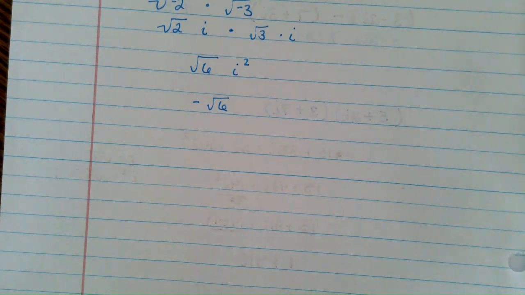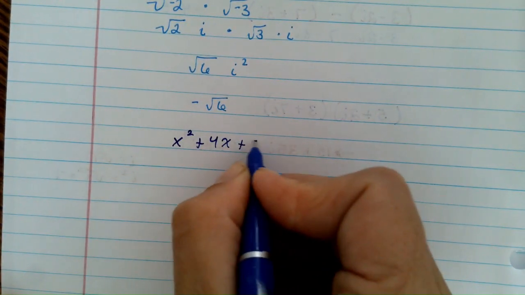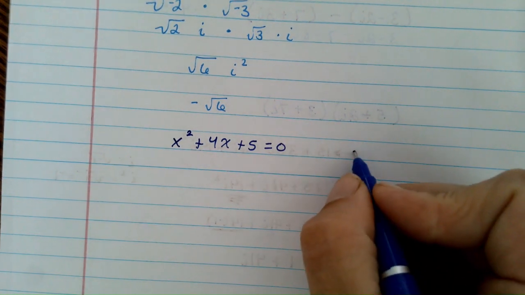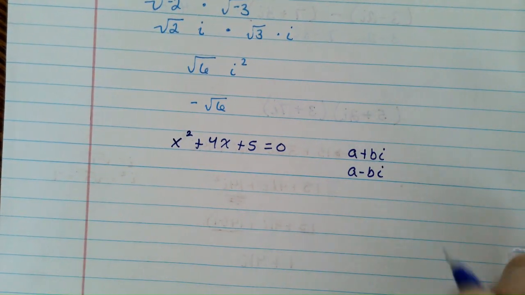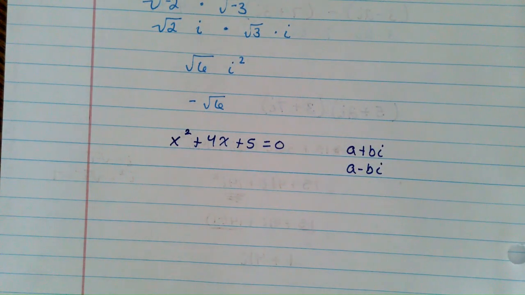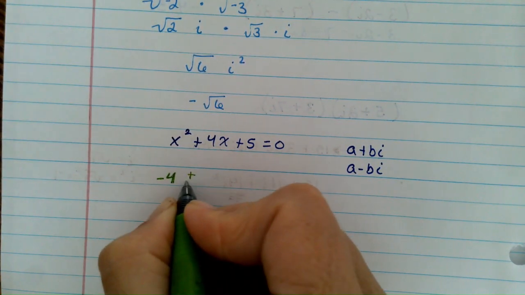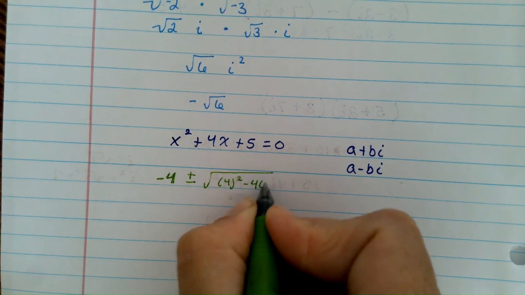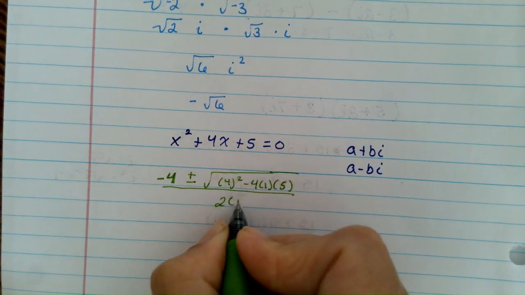Okay. Now, if you're dealing with a quadratic like x squared plus 4x plus 5, these are real coefficients. If a plus bi is a root, then a minus bi is also a root. And it has to do with that plus or minus being part of the quadratic formula. So let's check that out. x equals negative b plus or minus the square root of b squared minus 4 times a times c, all over 2 times a.